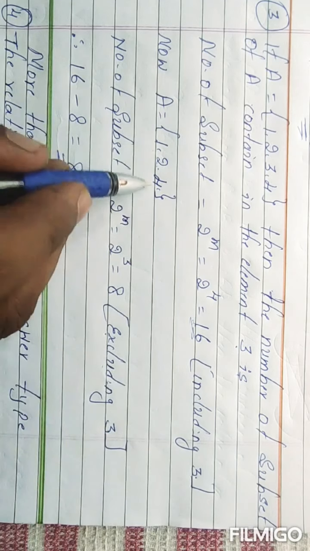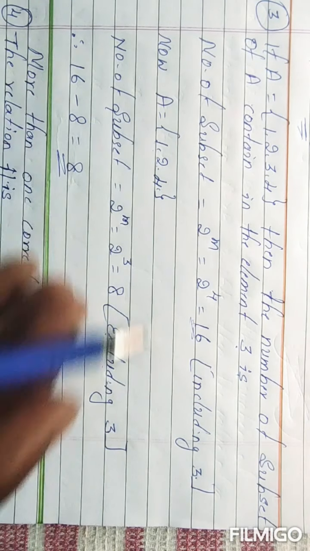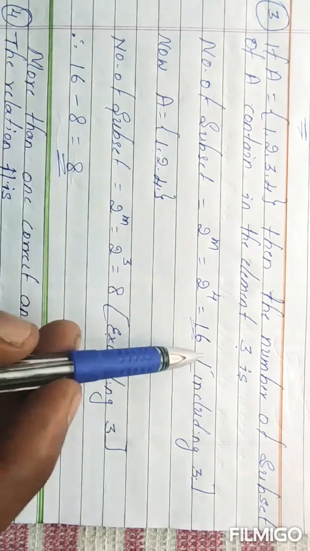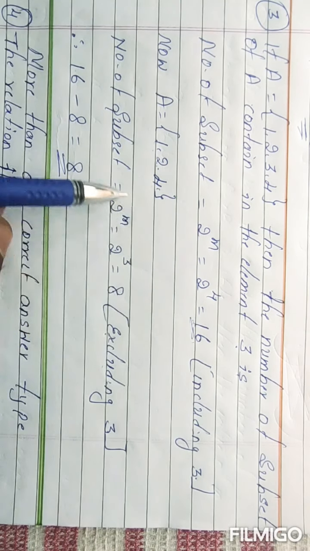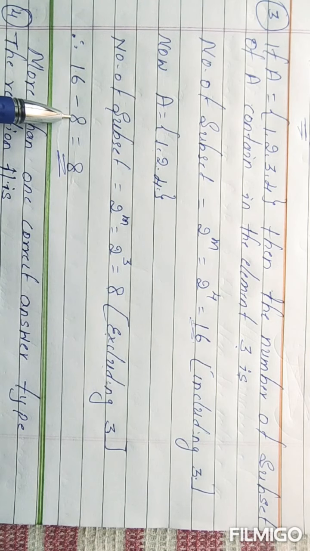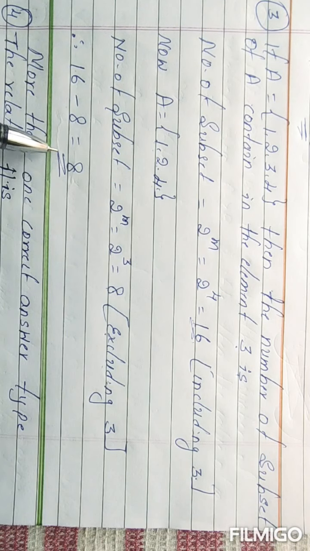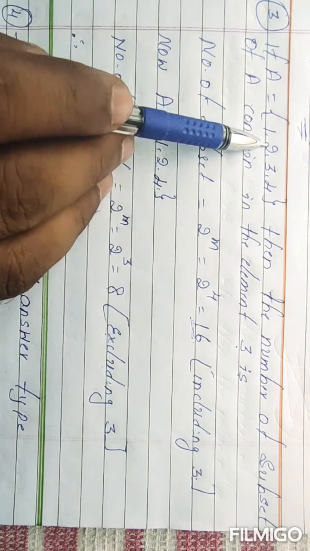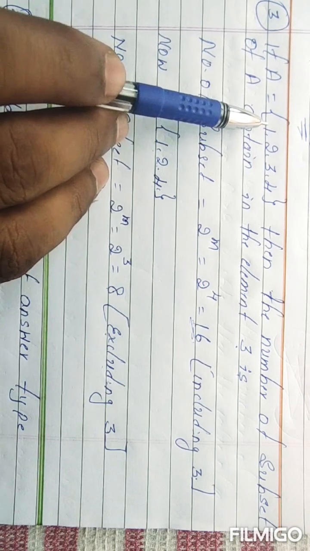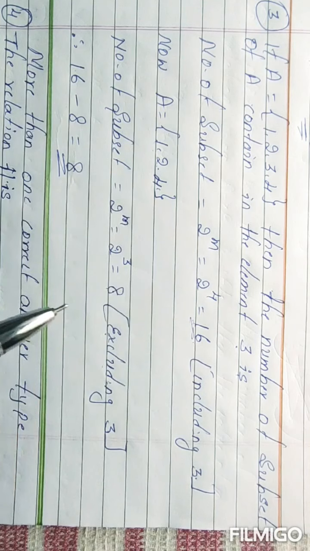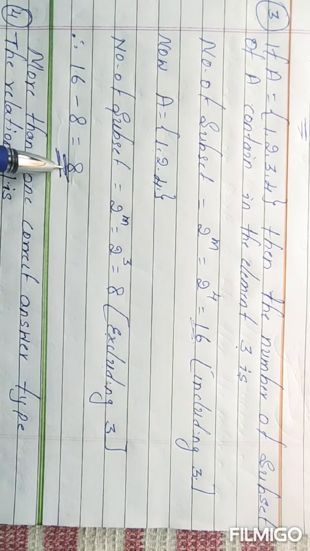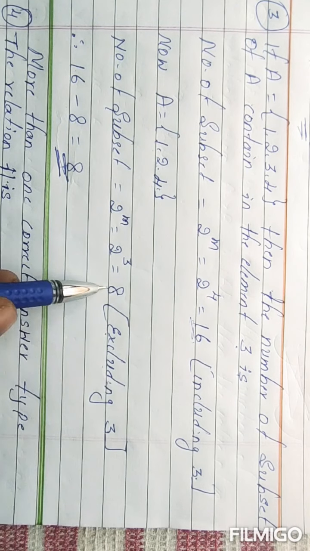excluding 3 means here 3 won't be there in these subsets. So when I consider 3, total 16 subsets I can make. Without 3, 8 subsets I can make. Then 16 minus 8 is 8. Therefore only 8 subsets. When I find the subsets for A = {1, 2, 3, 4}, I may find 16 subsets. In that, 8 subsets contain 3. The remaining 8 won't contain the element 3.